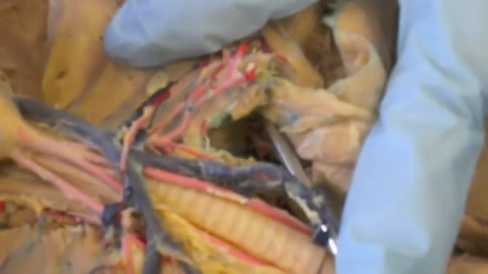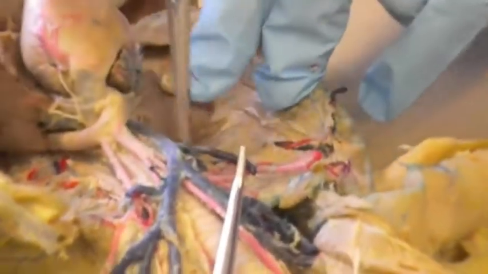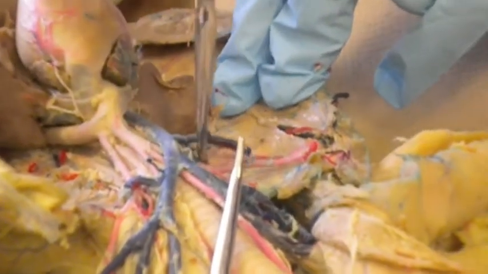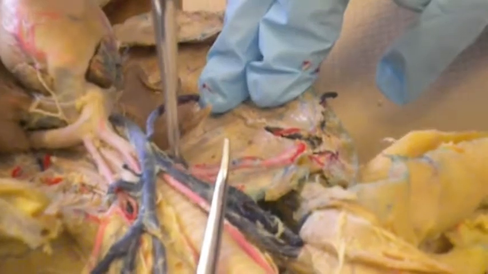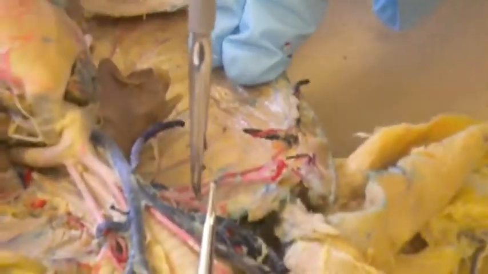Right here, you have the first branch. That's right subclavian. That's the right subclavian. Where's the brachiocephalic? Right here? Yes. Okay. But will these be the three branches? The vertebral, costocervical, and then thyrocervical? Yes, ma'am. And then this would be the mammary? Yes, ma'am. What's that? Oh, that's the subclavian.